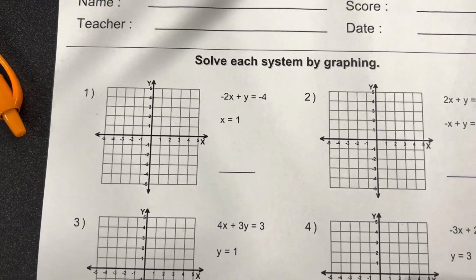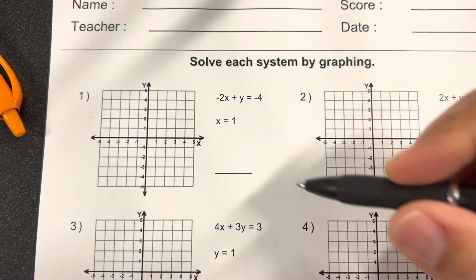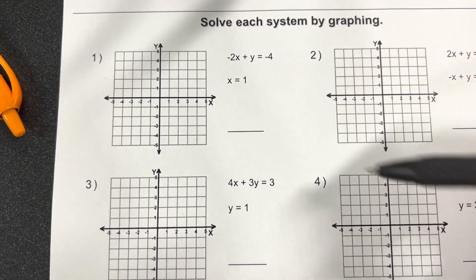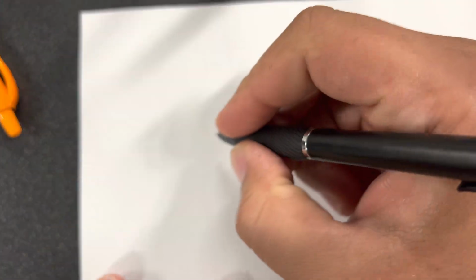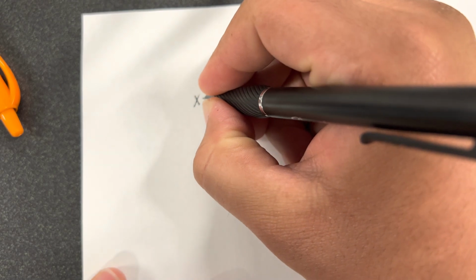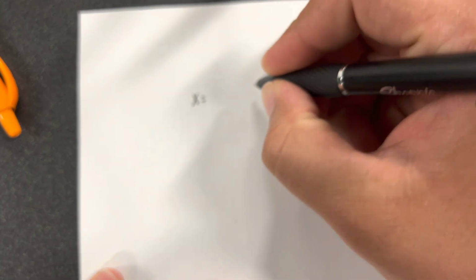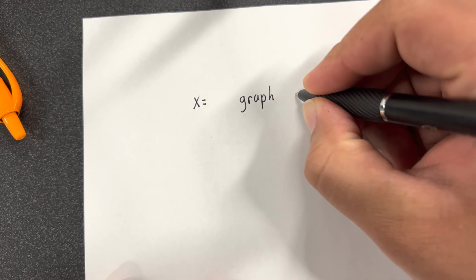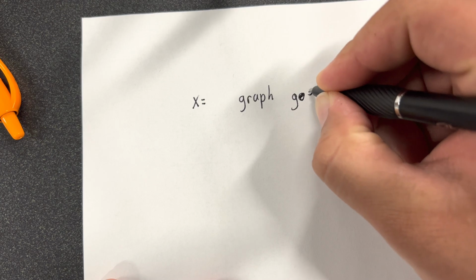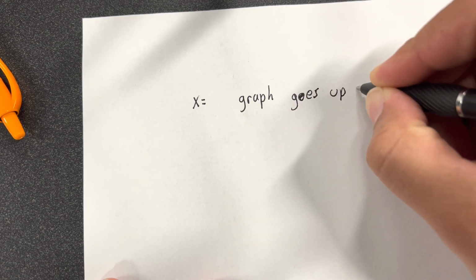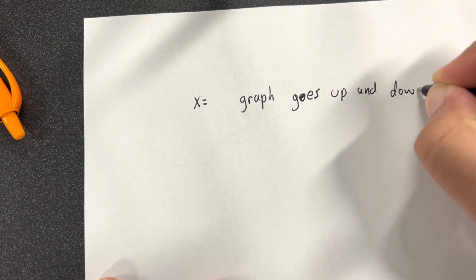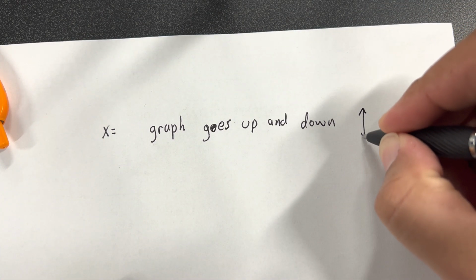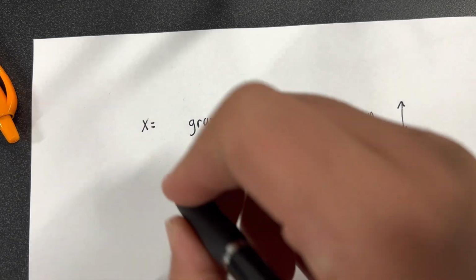All right, guys. Before we get started on the handout, I need to explain the difference between an x equals and a y equals when it's just a number like that. On the back, I'm going to put that if you have an x equals, and it can be whatever number, the graph goes up and down. No matter what, you're going to see this x equals, and it's just a straight line going up and down, all right?